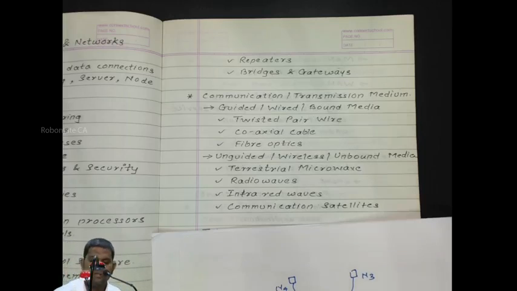Let's start with the very first one, and that is called a twisted pair wire or twisted pair cable. What exactly is it? Twisted pair cable refers to two copper strands. Why copper? Because copper is a good conductor of electricity. Now copper is very costly, so people have started using aluminium. It is also a good conductor of electricity. And this particular copper wire is insulated inside some insulating material like plastic or rubber.